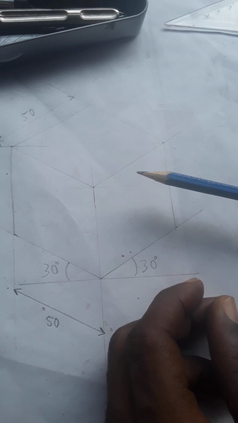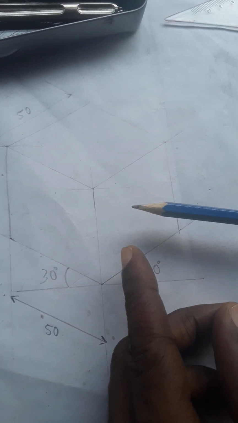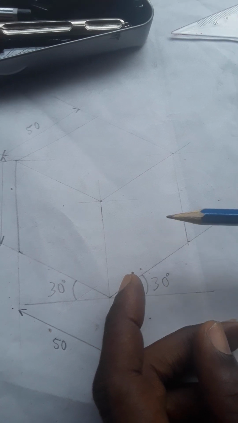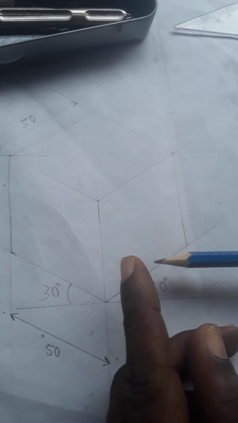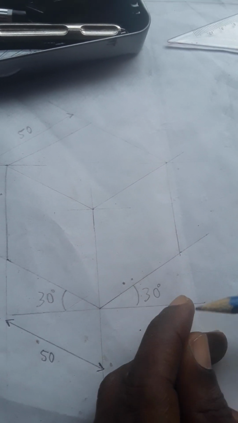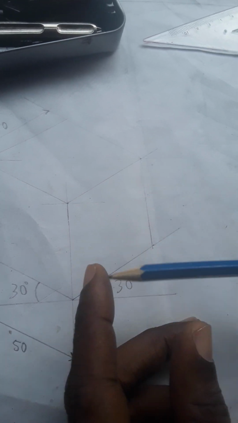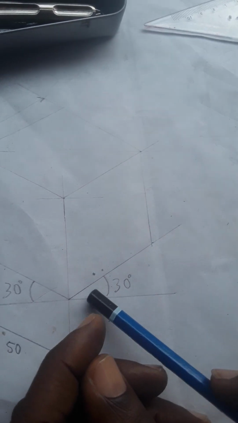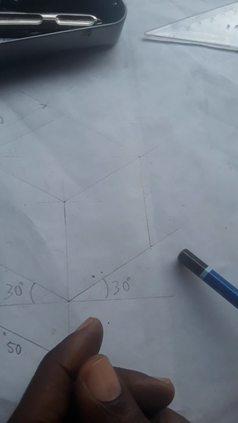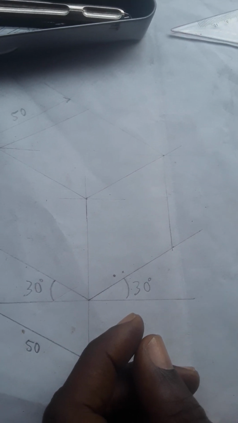Let me define it again. I said the oblique drawing is a pictorial method of drawing an object in which the receding lines or slanting lines are drawn at 45 degrees. Remember in isometric we used 35. Now in oblique drawing, we are using 45 degrees.